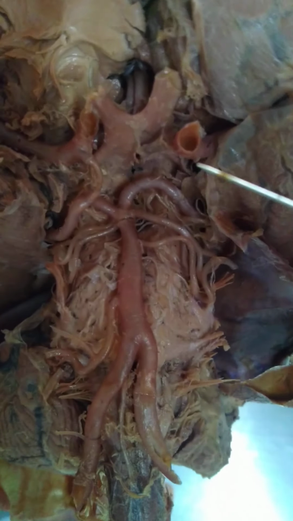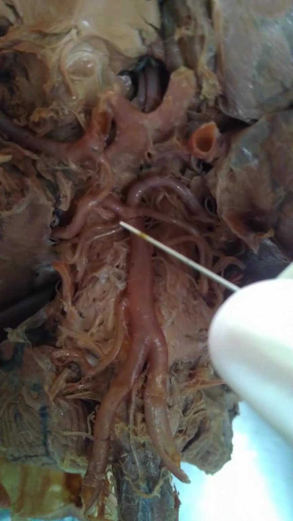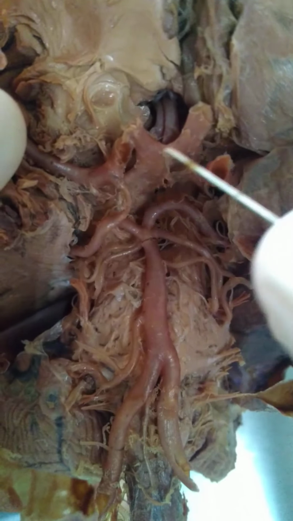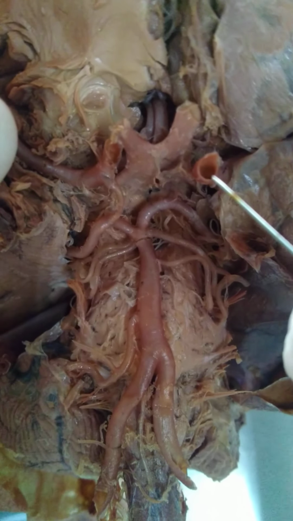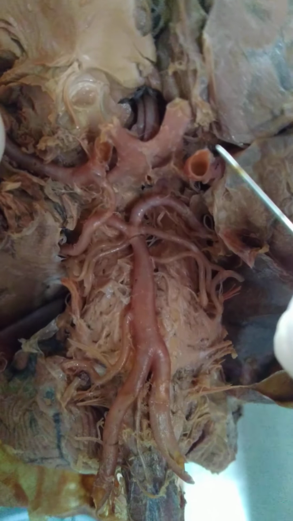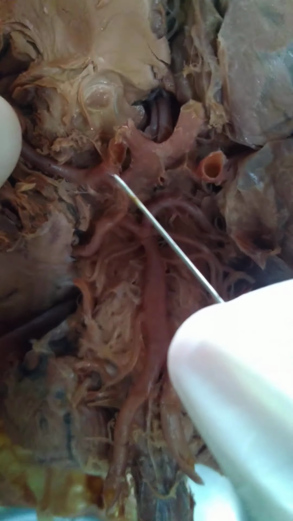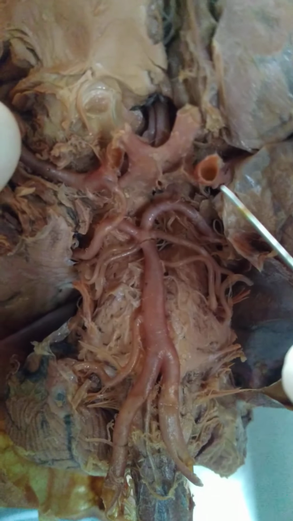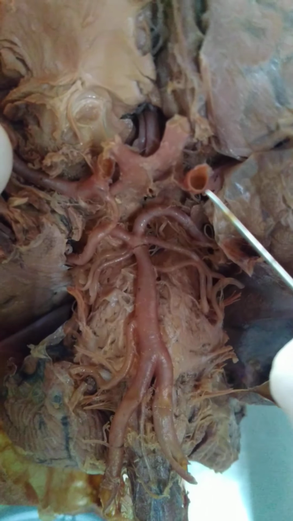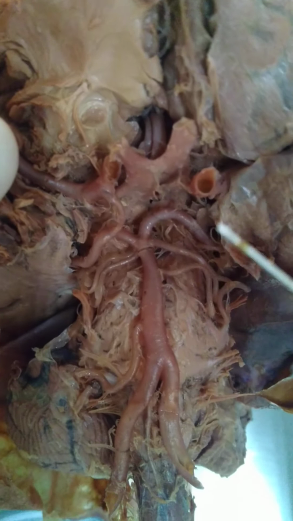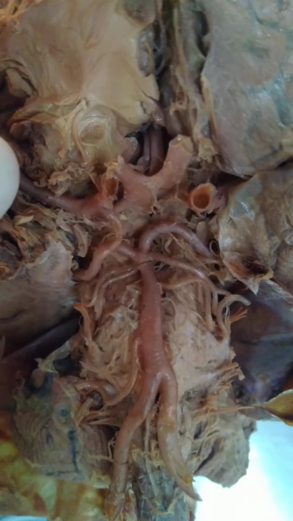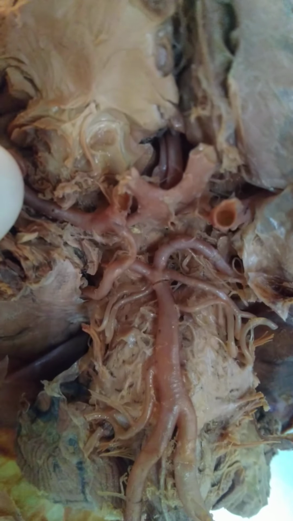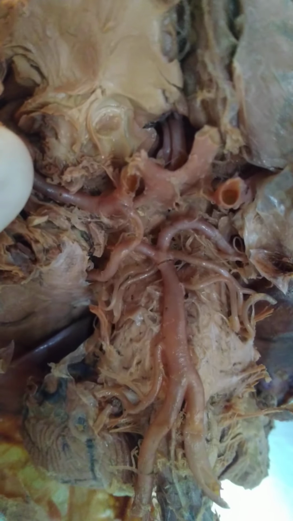There will be arteries that connect the posterior feeders to the anterior feeders, as well as arterial connections between the right side and the left side. So the anterior, posterior, right, left connection basically will form what we call the circle of Willis of the brain.